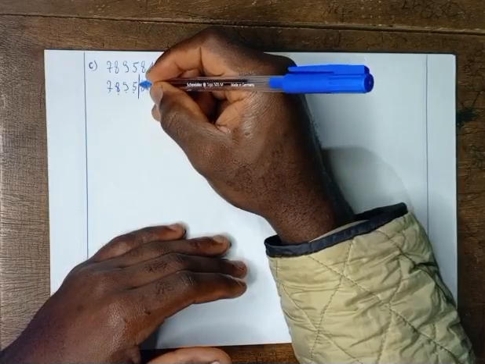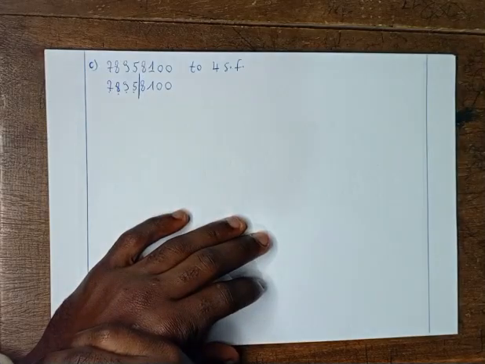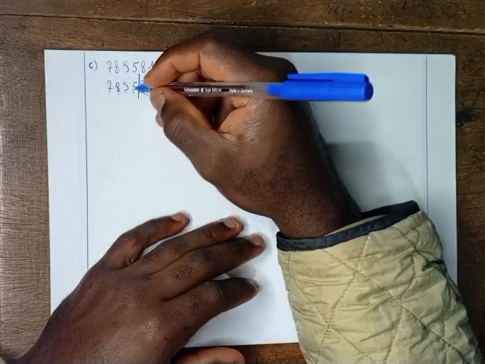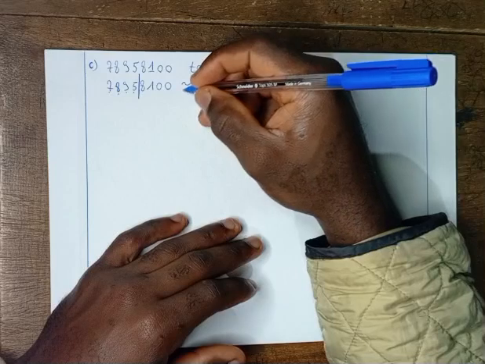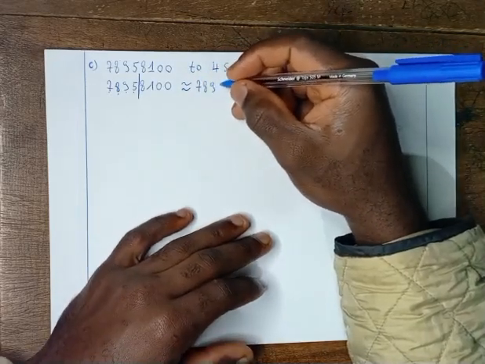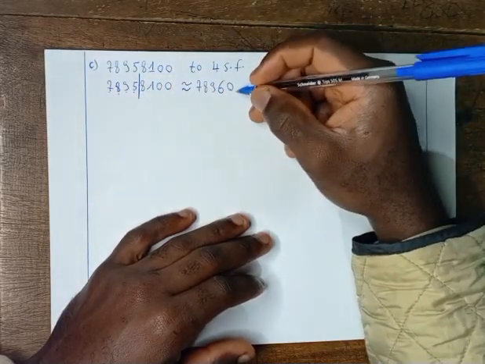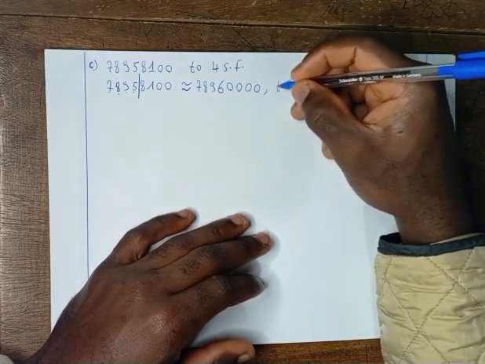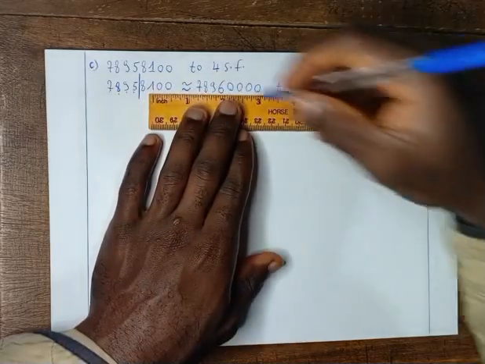We have to round off between 5 and 8. 8 is greater than or equal to 5. So it is rounded up by 1. We are going to add the 1 to this 5, which gives us 6. Then we replace all these other digits with 0. So this will be approximately 7, 8, 9, 6. Then we are going to replace all these other digits with zeros. Replace 8 with 0, 1 with 0. Then these other zeros will remain unchanged. To 4 significant figures. We are done.